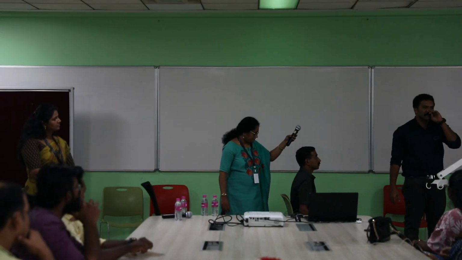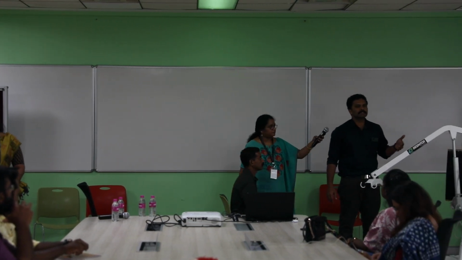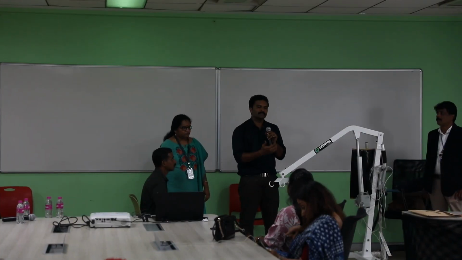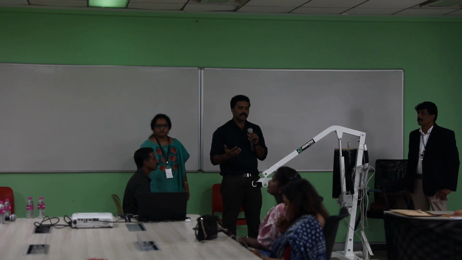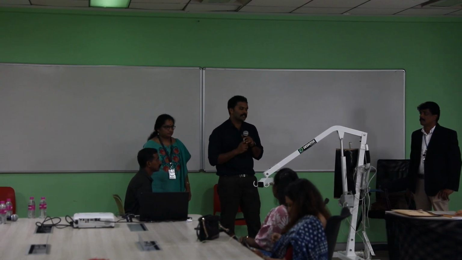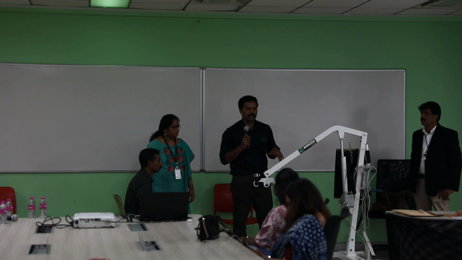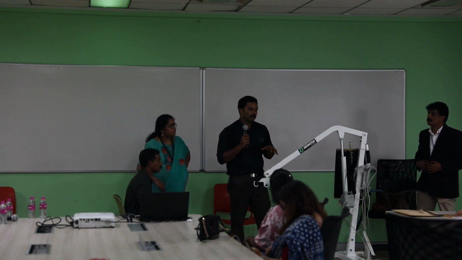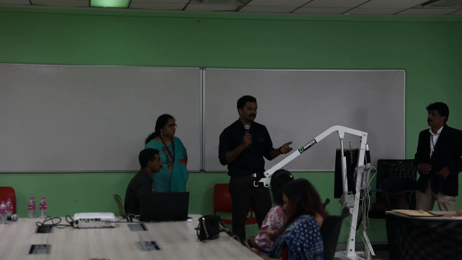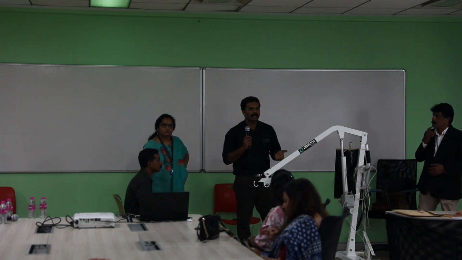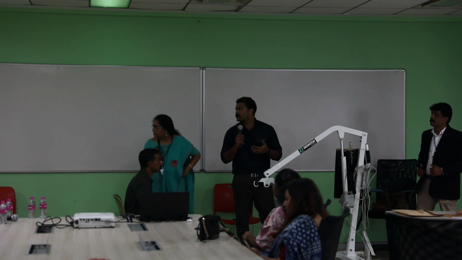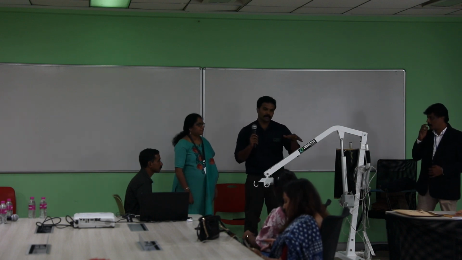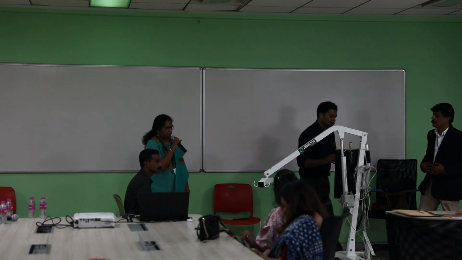With this device we can transfer a person from bed or from chair to the destination. Actually, this product is electrically operated and has a battery backup, so that the bystander doesn't have to apply any physical force. You just need to lift it with the help of a switch. You can lift it and move it to the required location. I'll just give you a demo. So he'll just give a demo.